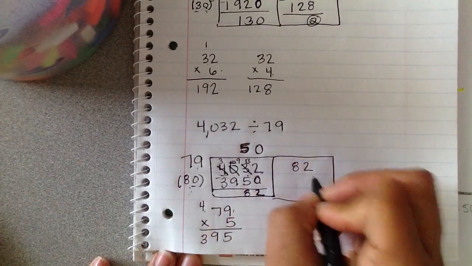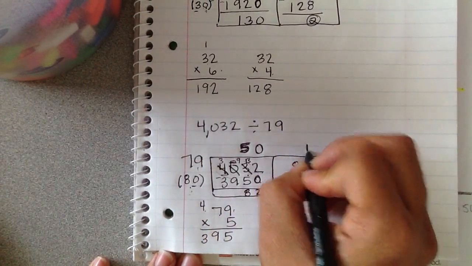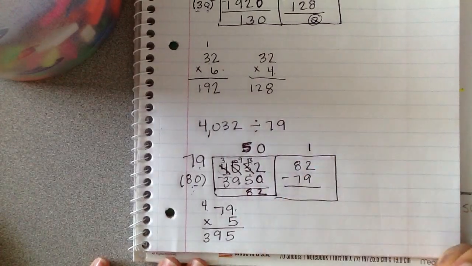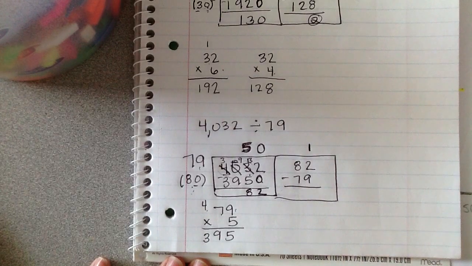Well, I know 79 goes into 82 one time. 1 times 79 is 79. Finish this problem out and write your completed answer over here. Okay? And we'll talk more about this tomorrow in class.